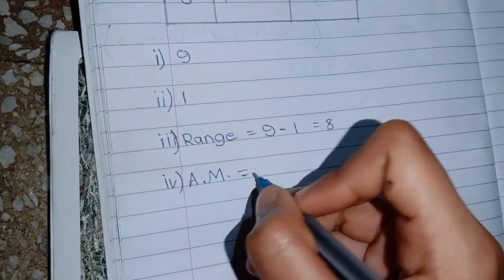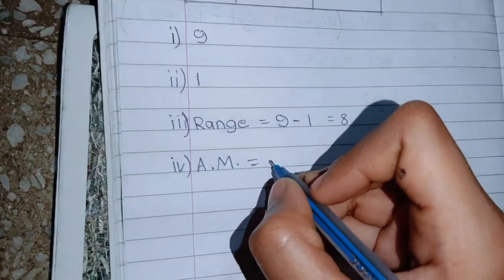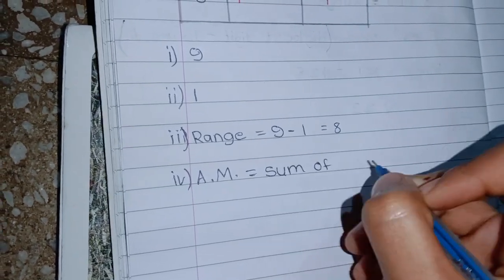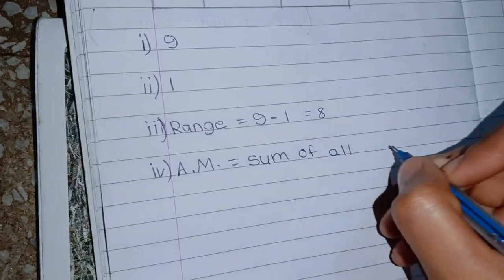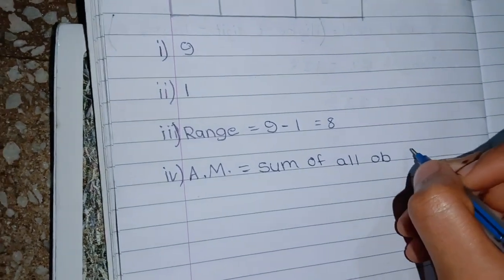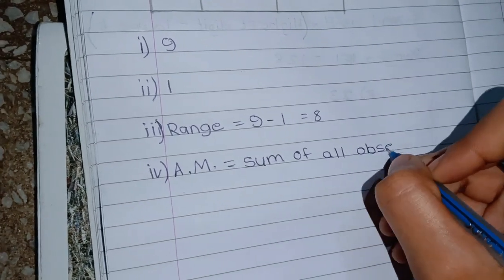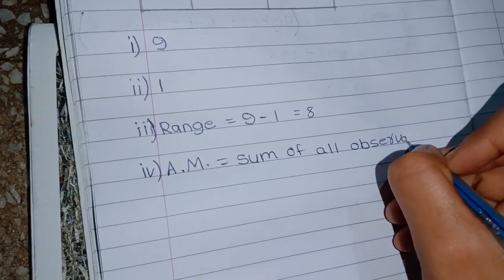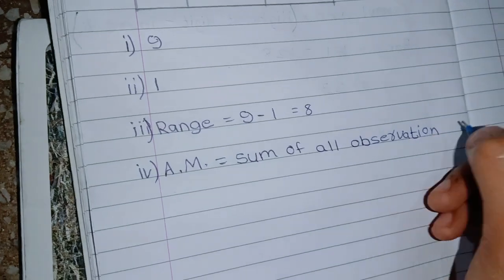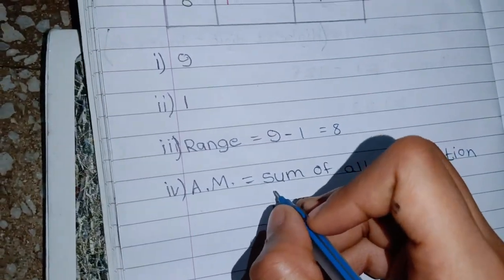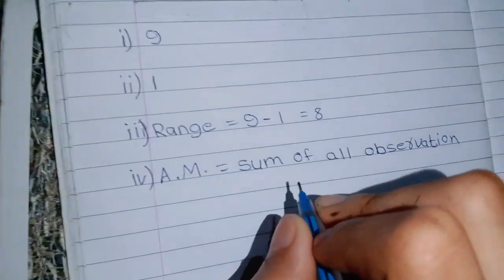So the arithmetic mean formula is sum of all observations. So observation, how would we write it?